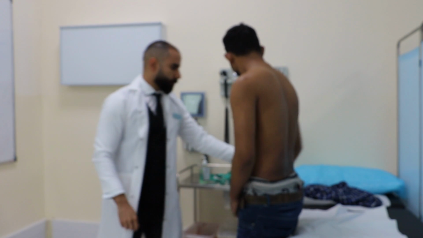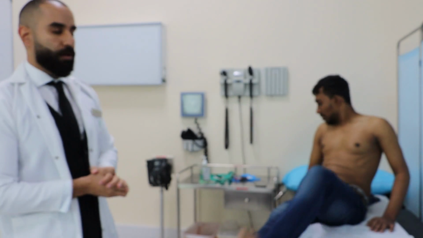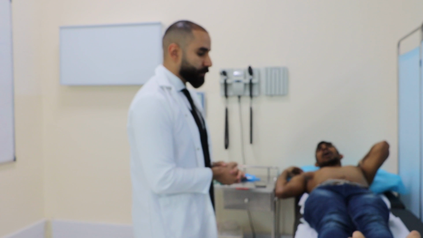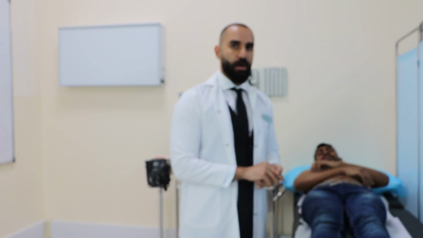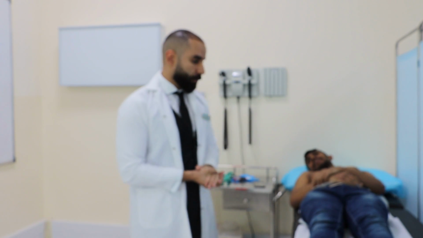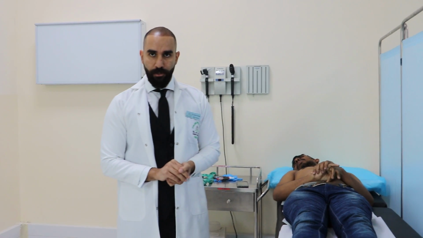Now, can you please lie down? The remaining 2 special tests are the straight leg raising test and the femoral nerve stretch. These tests are designed to stretch a nerve which could be compressed, usually in the lumbar spine. First of all, the straight leg raising test has to do with the sciatic nerve.